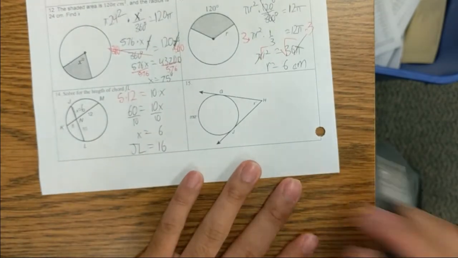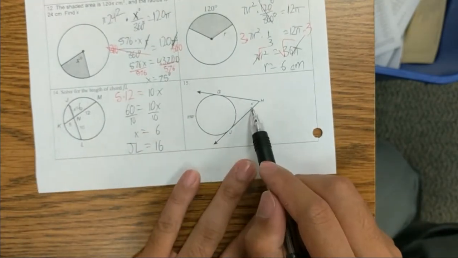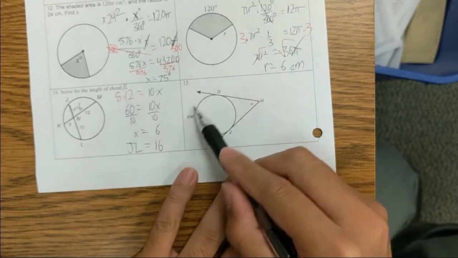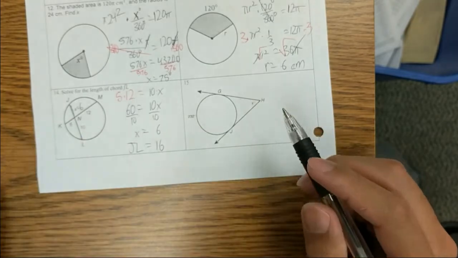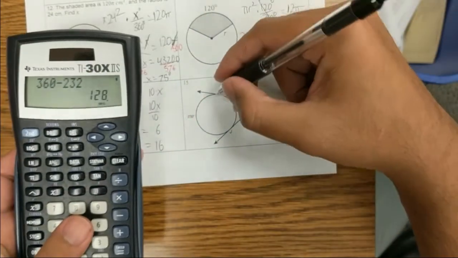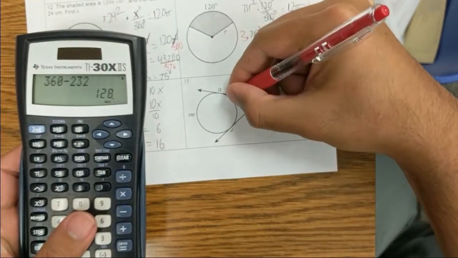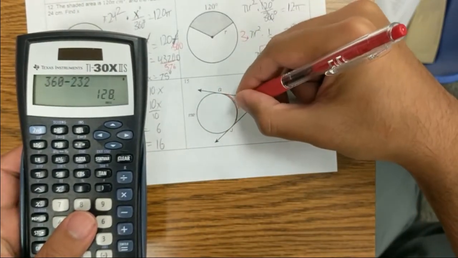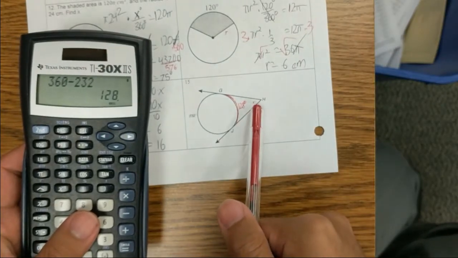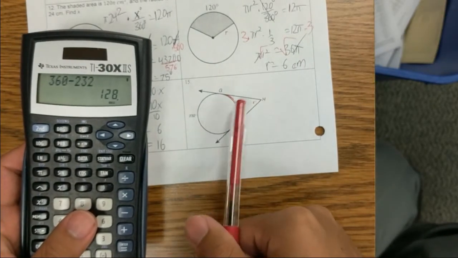Okay, so finally, we're asked to find x over here. Well, we're given that this big arc is 232, so a full circle is 360. So this leftover arc is 128. Well, the only thing we know about circumscribed angles is their relationship to central angles.